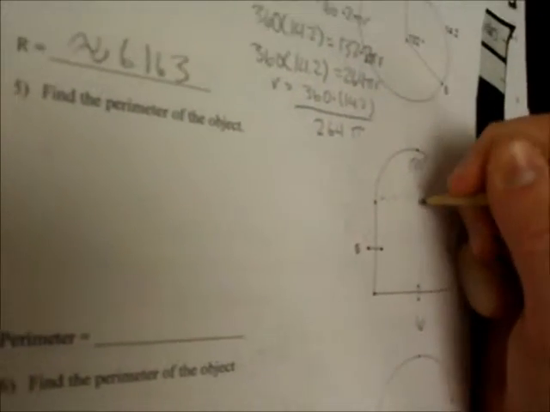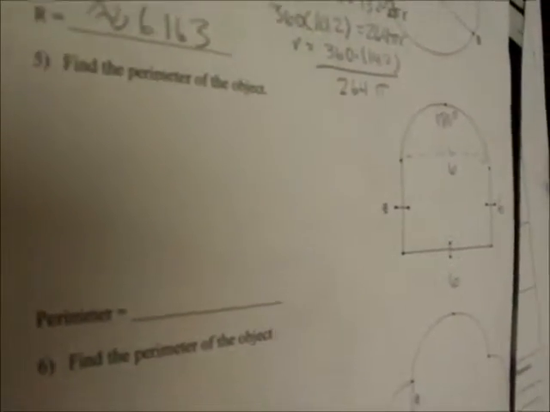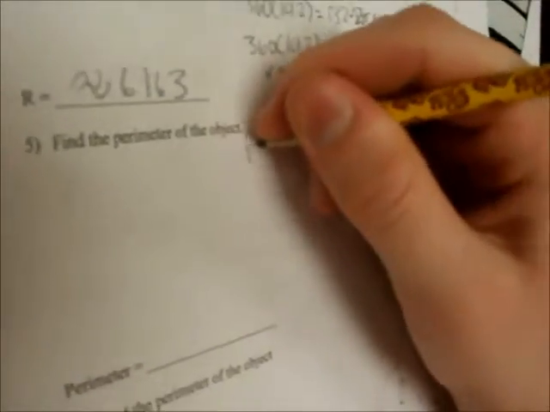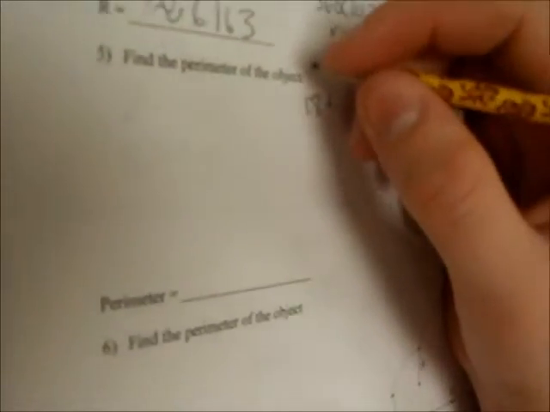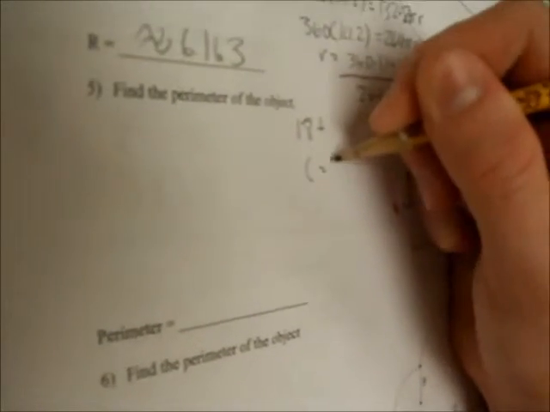Okay, now for problem 5, we have to find the perimeter of the object. The object to the right is a square with a semicircle on top. Since each side is congruent, each side measures 6.